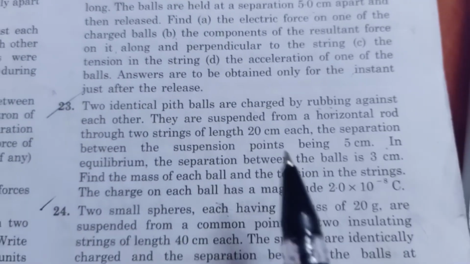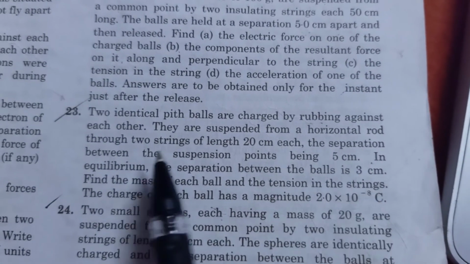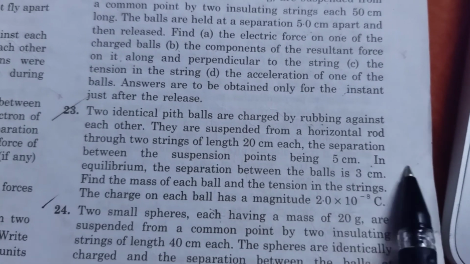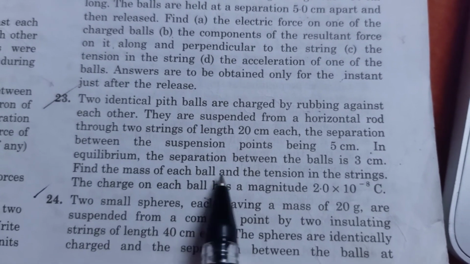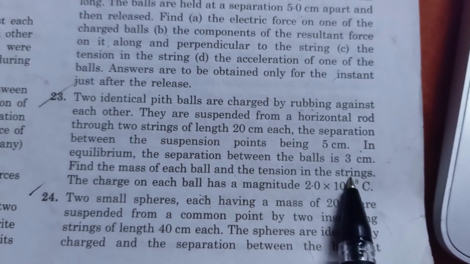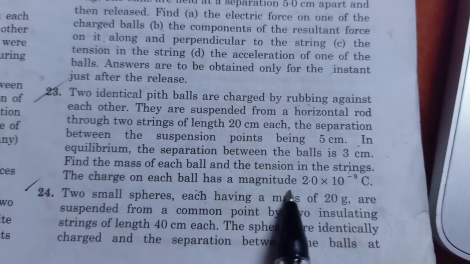Okay, the next one: the strings are 20 centimeter each, and the separation between the suspension points is 5 centimeter. In equilibrium, the separation between the balls is 3 centimeter. Find the mass of each ball and the tension in the strings, and the charge is given.